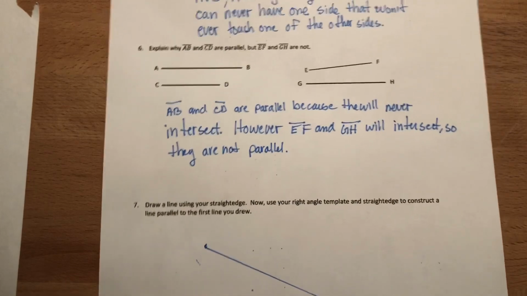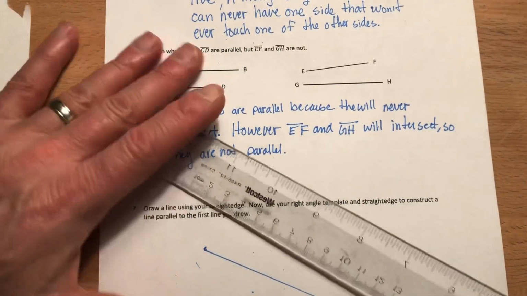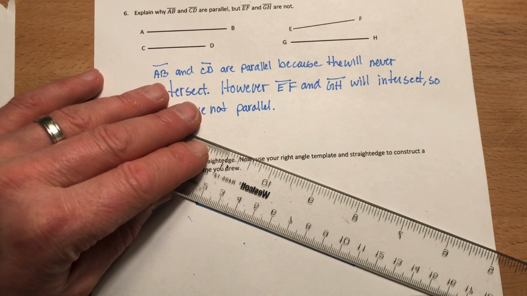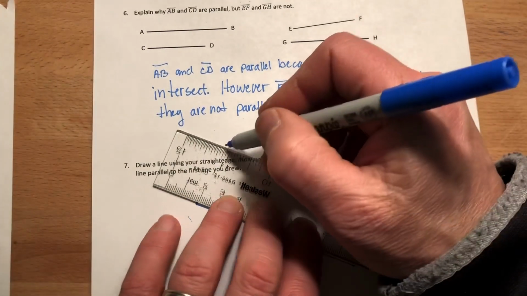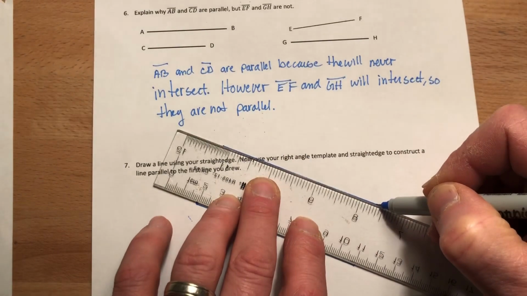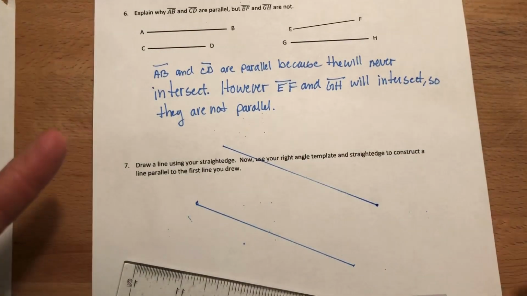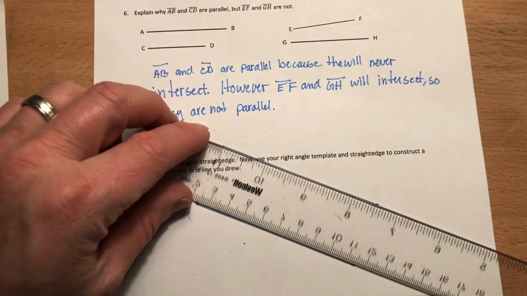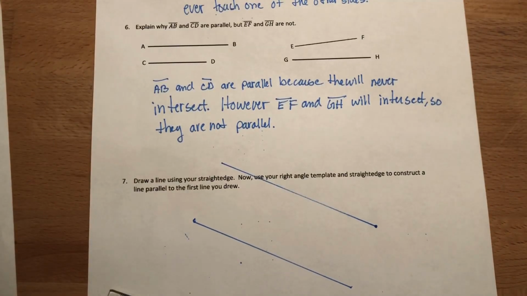Well, I'm just going to use my ruler, and I'm going to do this. Check this out. I'm going to place my ruler on one side here, and then I'm going to draw a line on the other side of my ruler. And guess what I end up with? Parallel lines, that's right. You just draw opposite sides of your ruler, and you end up with parallel lines, even though they might cross over the word, okay?